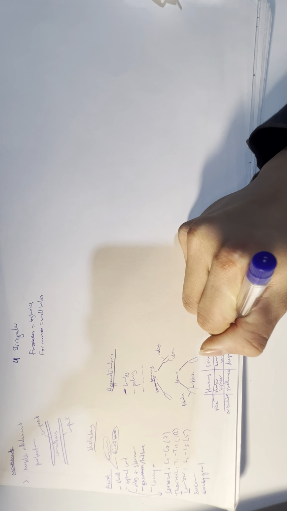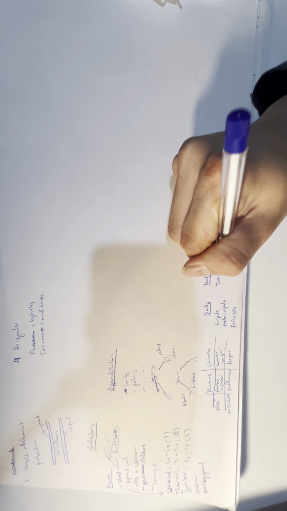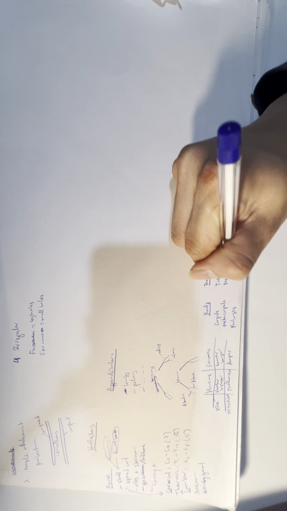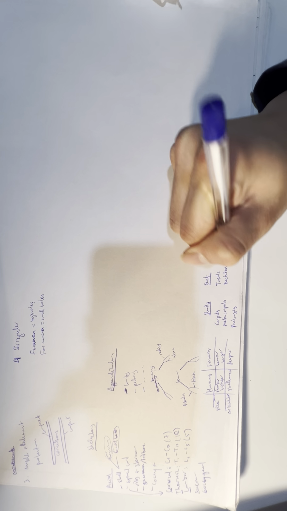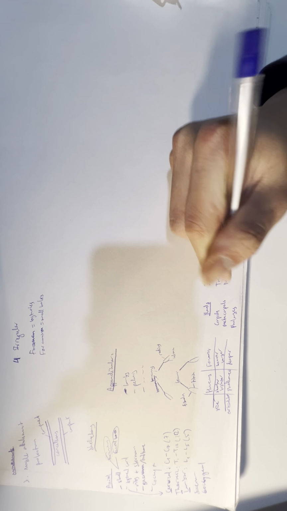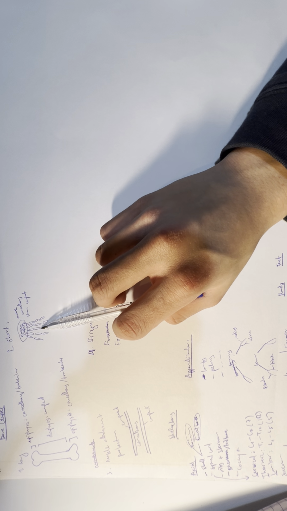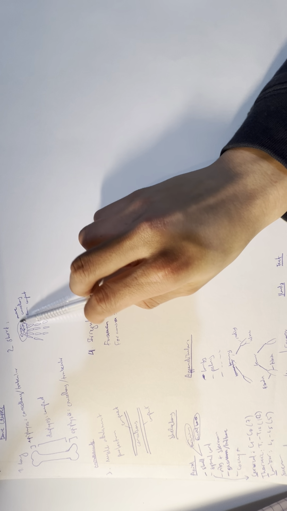For feet, you've got tarsals, metatarsals, and phalanges as well. So these are the bones. As I drew the structure up here, this is roughly what a hand would look like, and you've got these different bones.